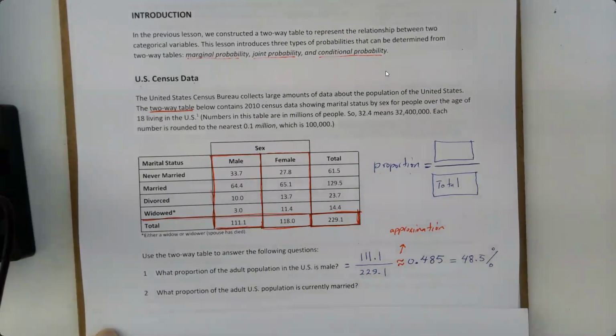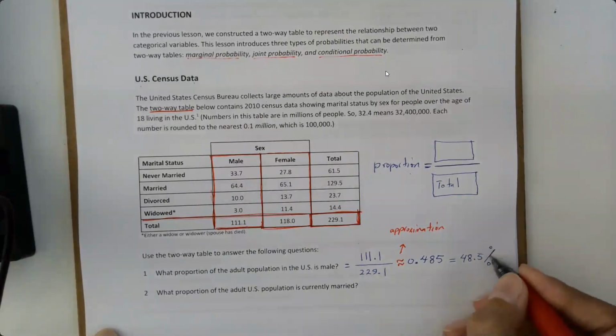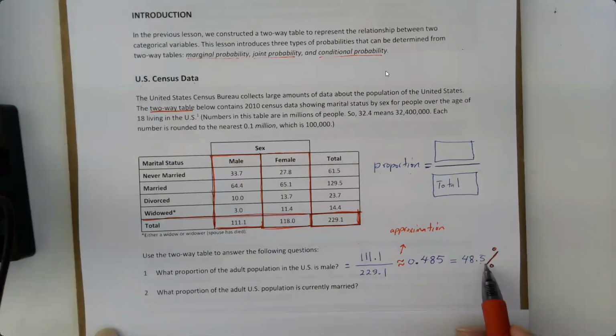We put the percent sign next to it. So, what proportion of the adult population in the US is male? Your answer is that the proportion is about 48.5%.